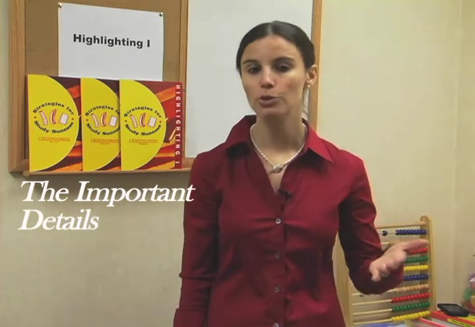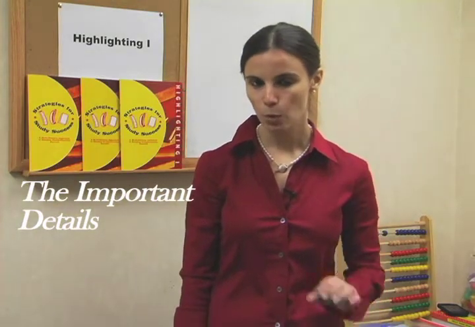The third element that we look for are the important details, which is important information describing the main idea. We always highlight important details in yellow. And there are 2 things to keep in mind when we highlight the important details. One is that we want to try to only highlight words and phrases whenever possible. And the second piece is try to only highlight what's very important and not every detail on the page, as many students unfortunately often do.